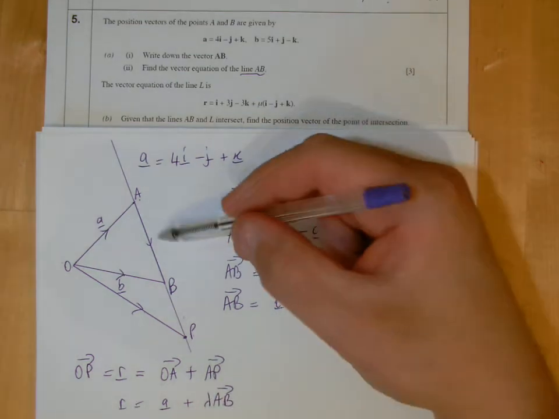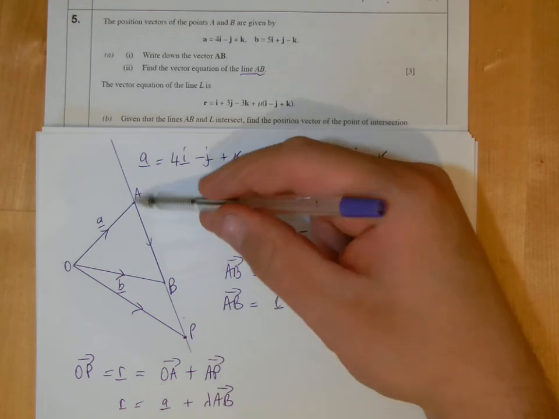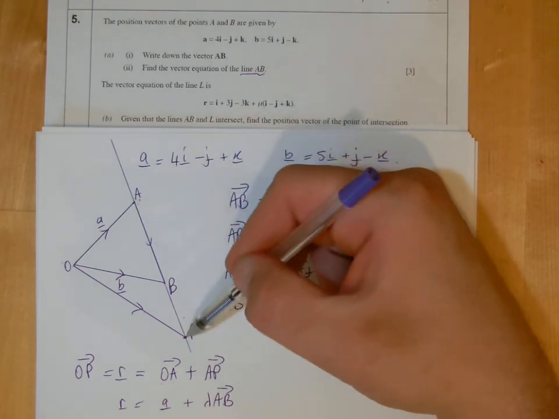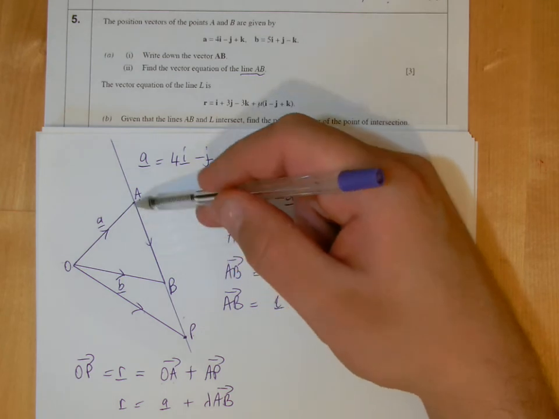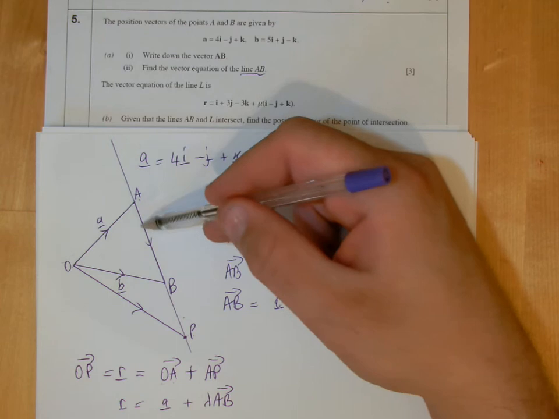Now, you might argue, well, it's more than a fraction, because actually my point is down there, so it's not actually a fraction of AB. It's more than 1 of AB. It could be twice AB, right?